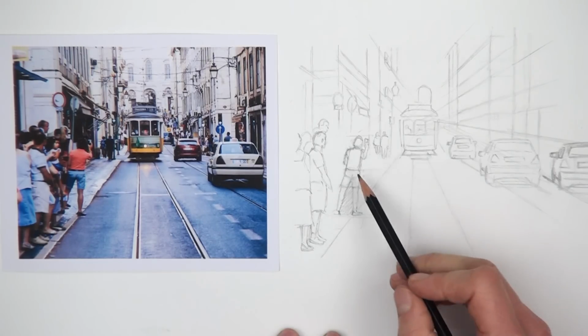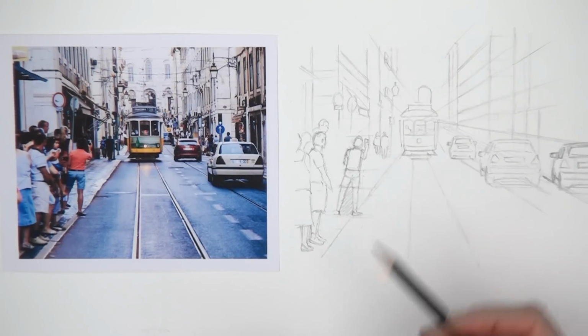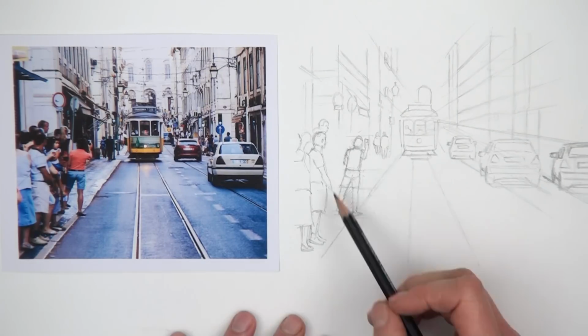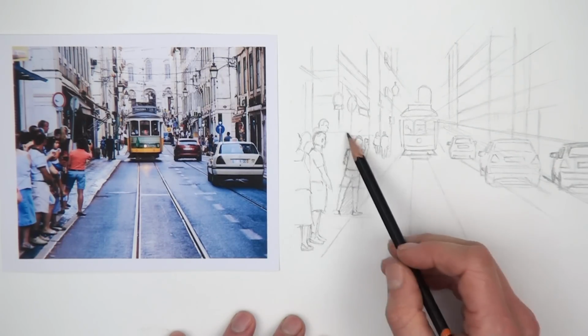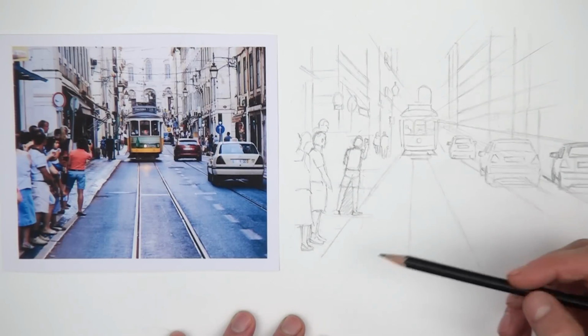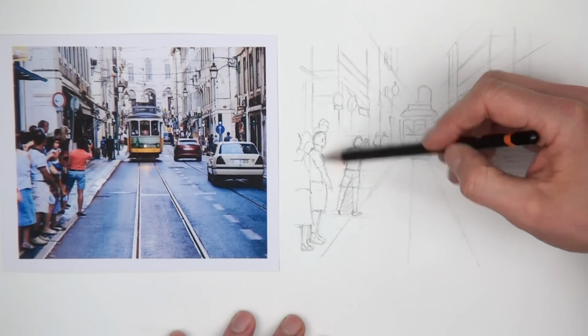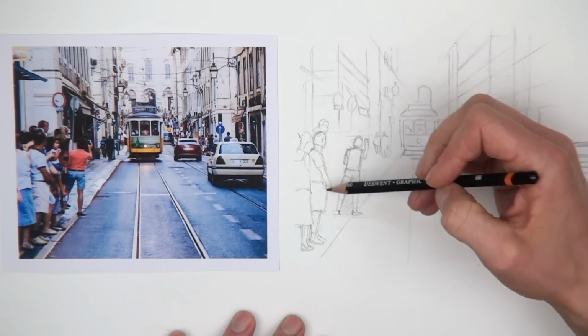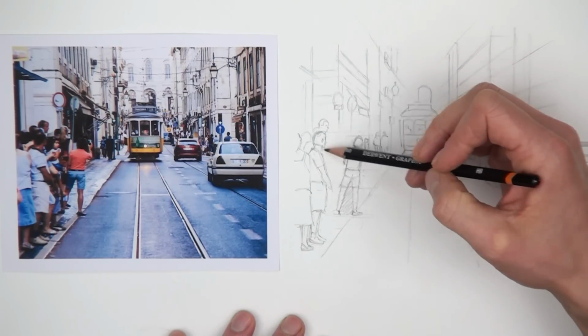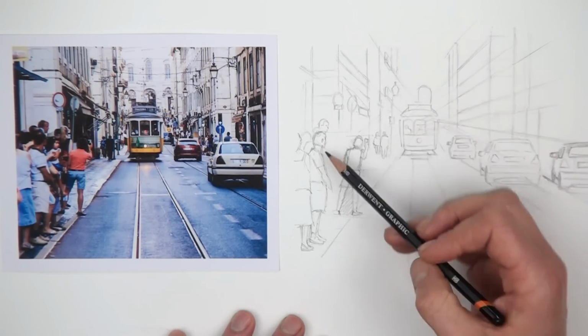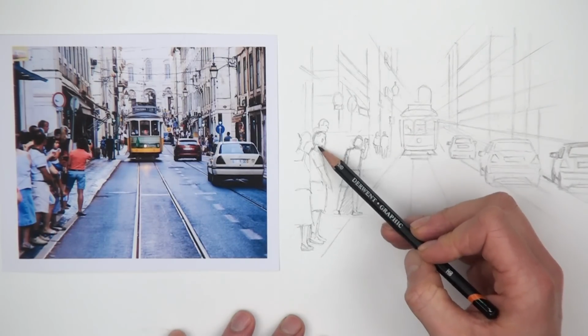Now, once you've got your first figure in, it becomes easier to put subsequent figures in because you can use this as a reference point. You can look at sizes and proportions comparative to each other. So the next chap I did was this one here. Again, same sort of approach: top of the head, bottom of the feet, halfway mark, basic rectangle if you need to do that for the arm there. And then the head, just looking again at what the size of the head is. We've got a bit more of a gap for the neck.